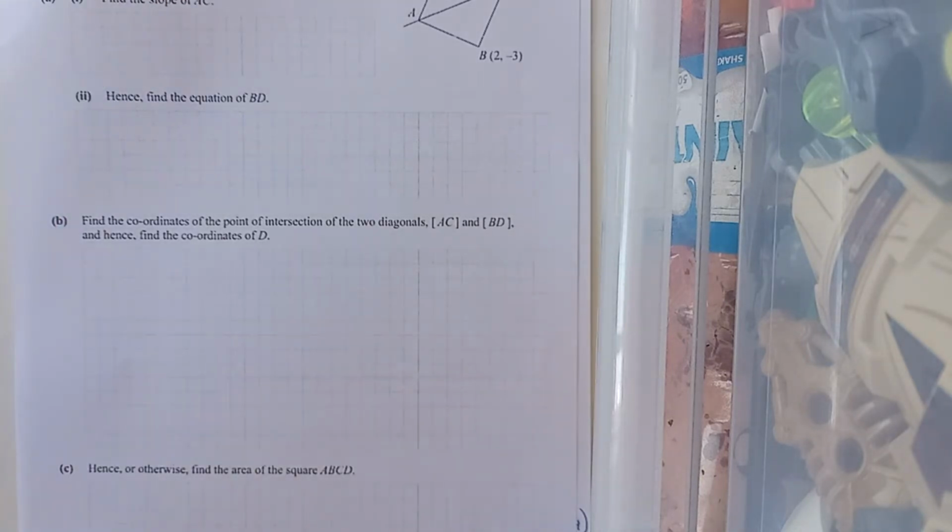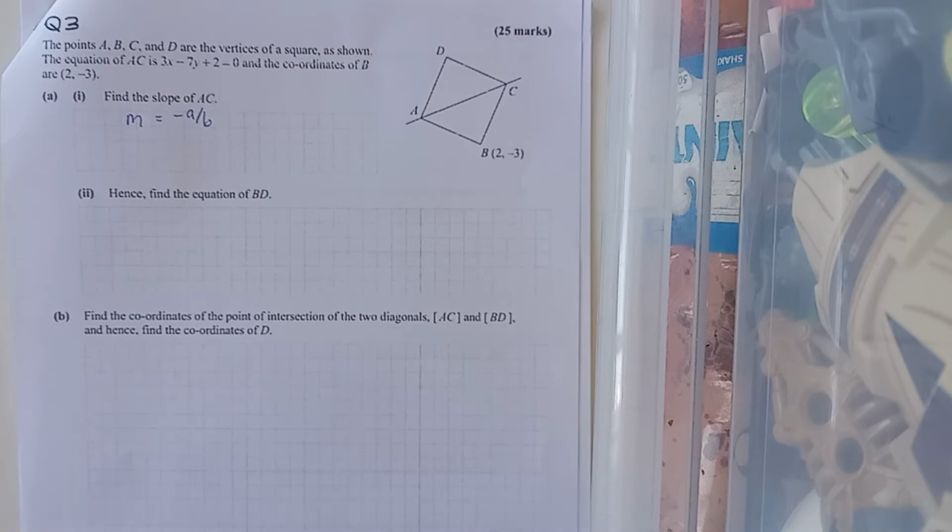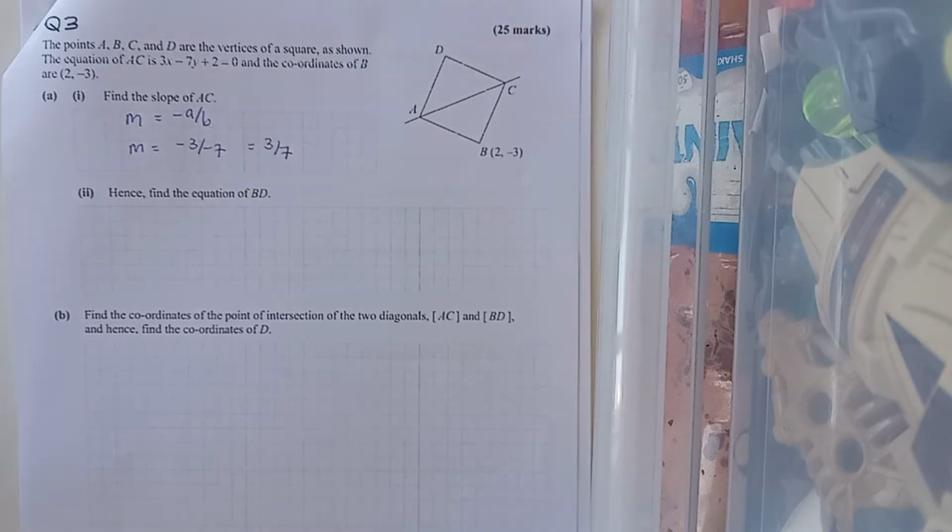So my slope for this context is m equals minus a over b. That's minus 3 over minus 7, which I'm just going to simplify to give me 3 over 7. Job done. Hence find the equation of BD. Now this requires a little bit of knowledge of the geometry of a square. And you can see in my diagram that BD is not drawn in. That's the first thing that I'm going to do. So there's my BD line drawn in.